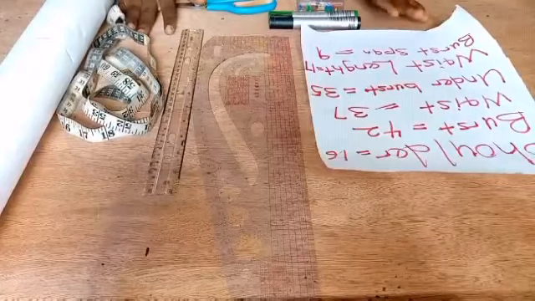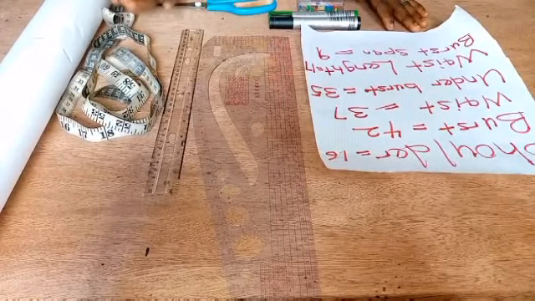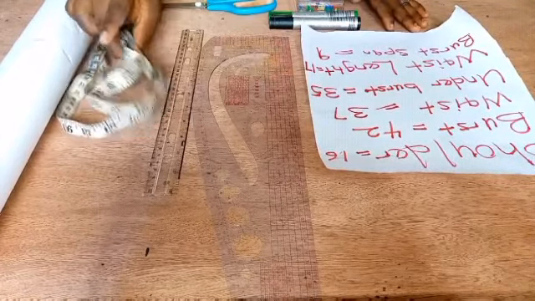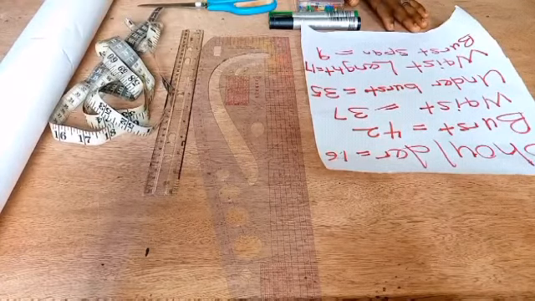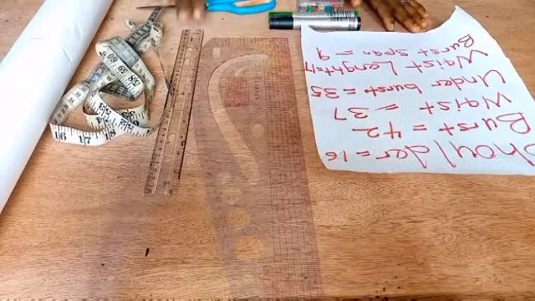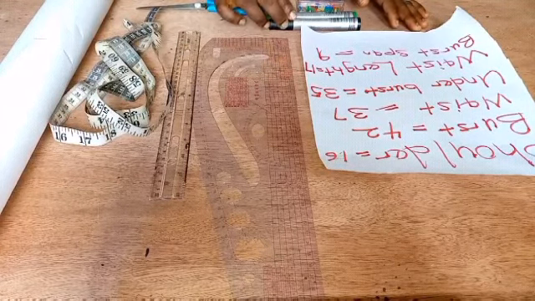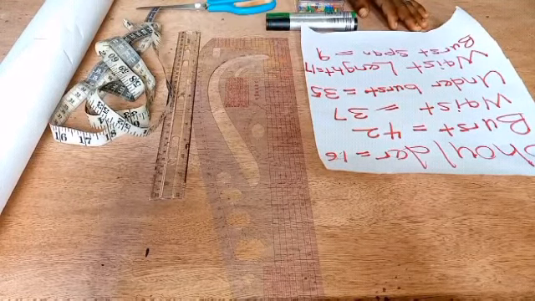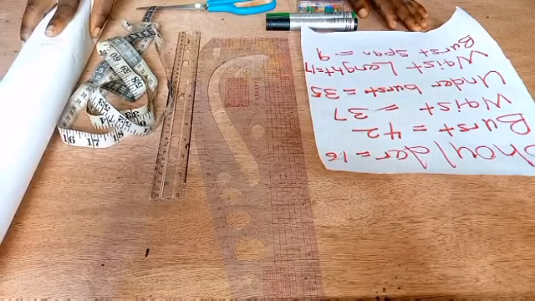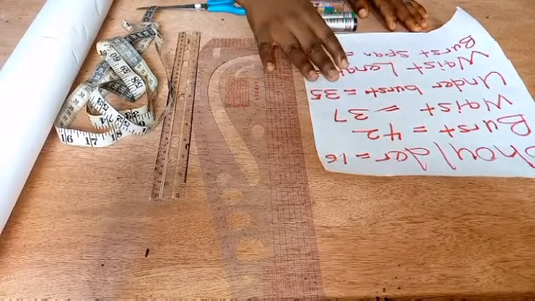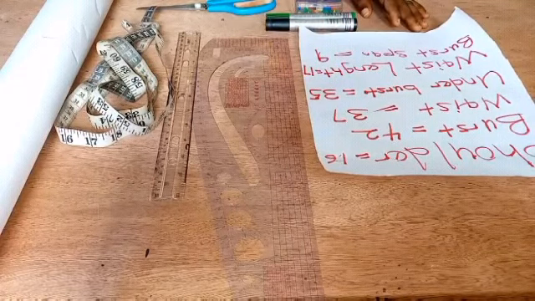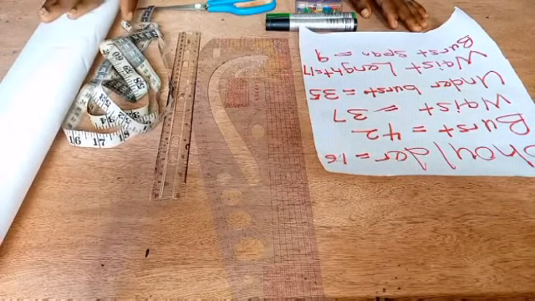To draft our bustier, these are the items we will need. First, we will need our tape rule, our French curve, our ruler, our scissors, our markers, our pattern paper, our measurements, and our pin to pin down the pattern paper.